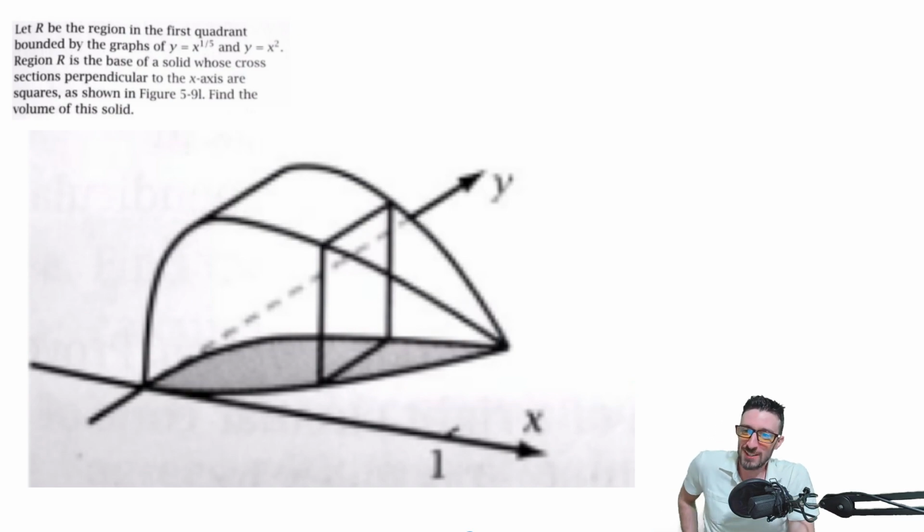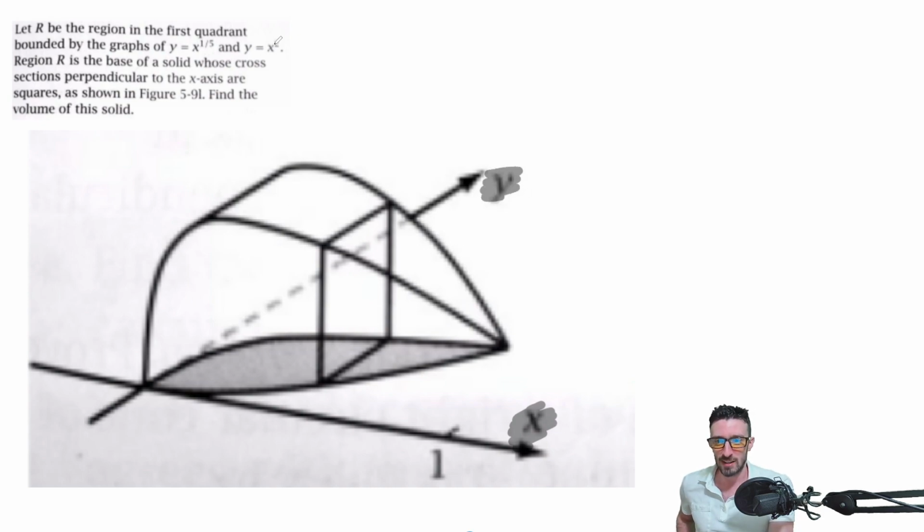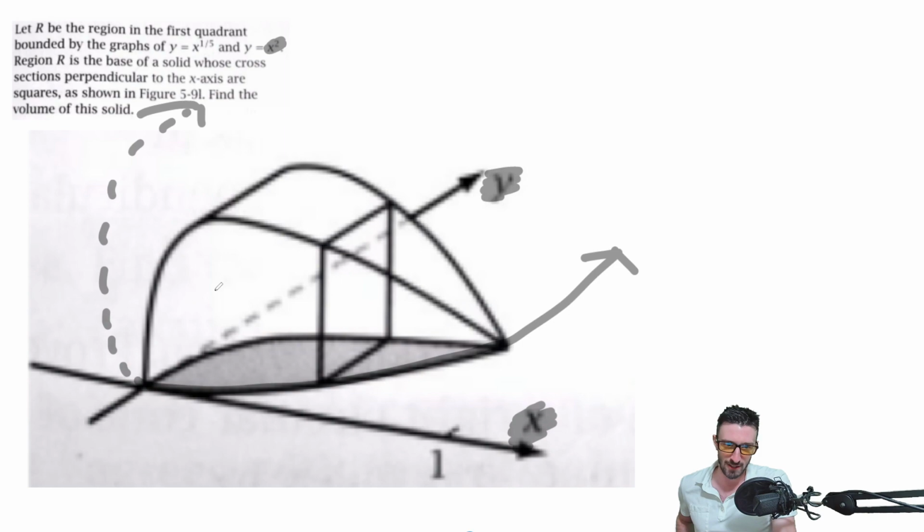Let R be the region in the first quadrant bounded by the graphs of x to the 1/5 and x squared. Now you might be looking at that and thinking, what am I looking at here? This is 3D. I'm only used to 2D. Well, here's your x-axis, here's your y-axis, and I bet you know how to graph x squared. It would look like this, right? And you might say, well, no, it doesn't look like that. It's also going to have another branch on that side. It doesn't matter. Not for this problem.